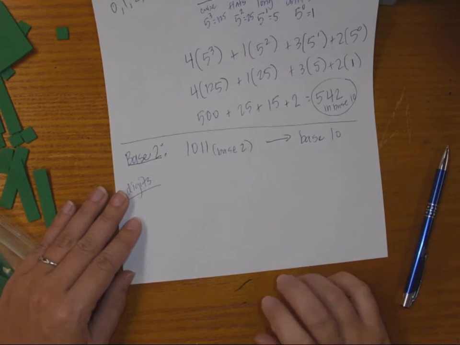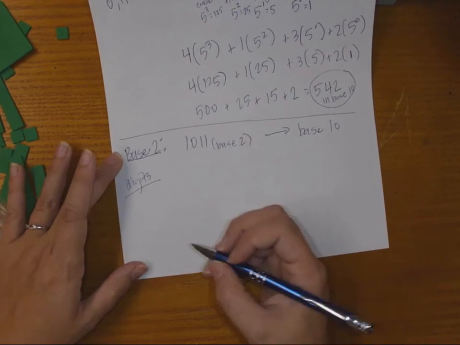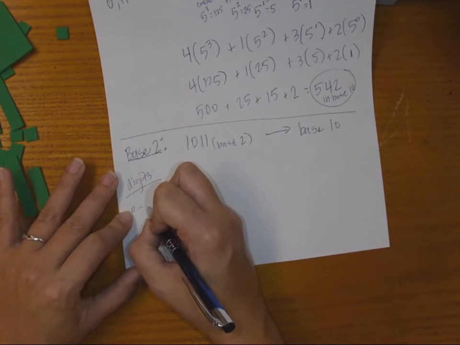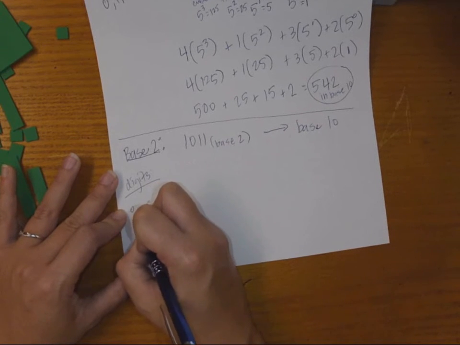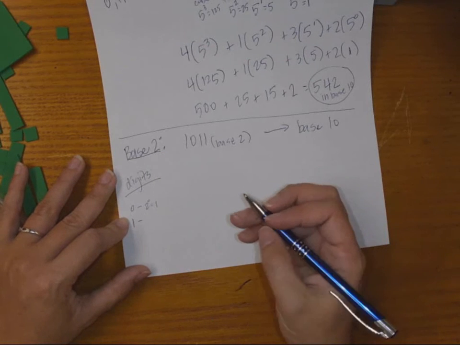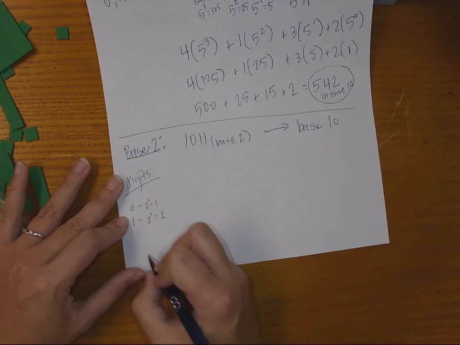So base 2, I don't have a manipulative for, but the idea is a unit would just still be 1 unit, right? 2 to the 0 power is just 1. A long, in this case, how many units make a long for base 2? 2 units make a long. So this would be 2 to the first power, which is 2 units.